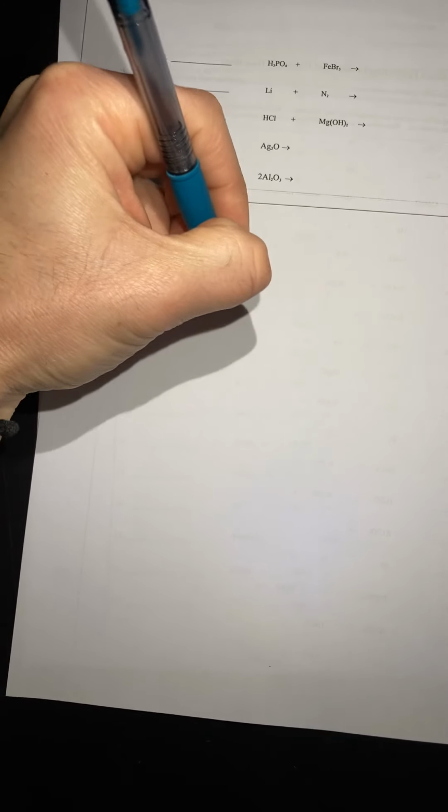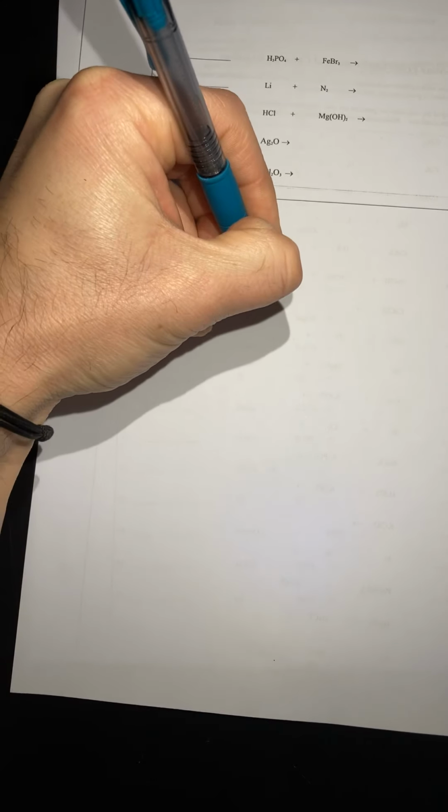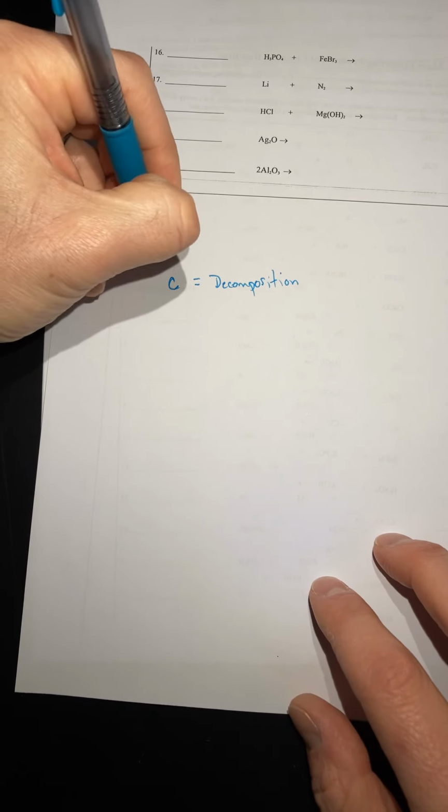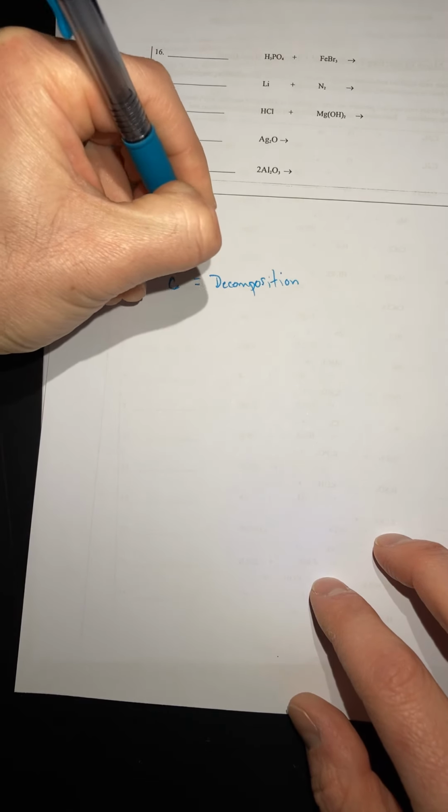So to identify what type of reaction you have, if you have a single compound as a reactant, what type of reaction is that? Single compound is decomposition. Okay? So these are things that you need to memorize. When a reactant is just a single compound, it's decomposition.